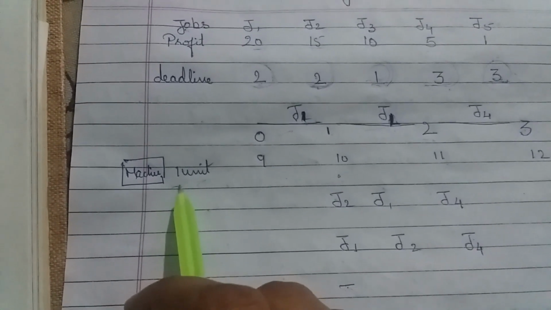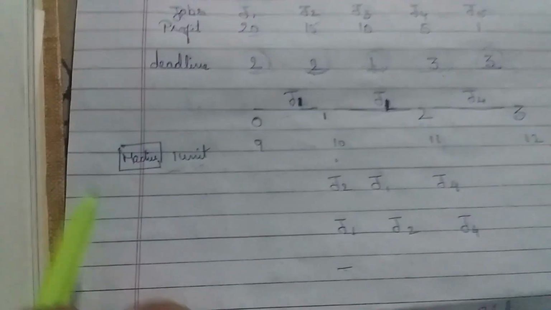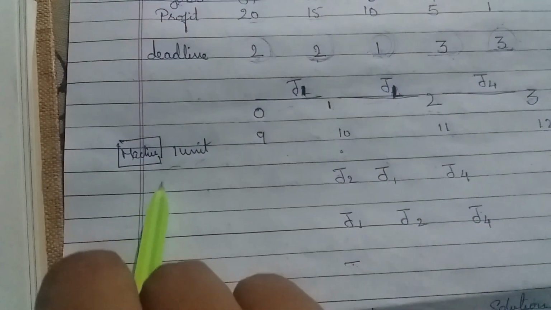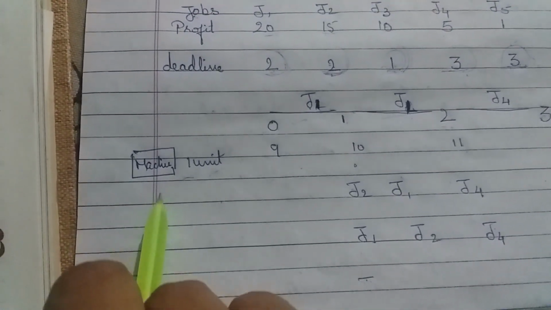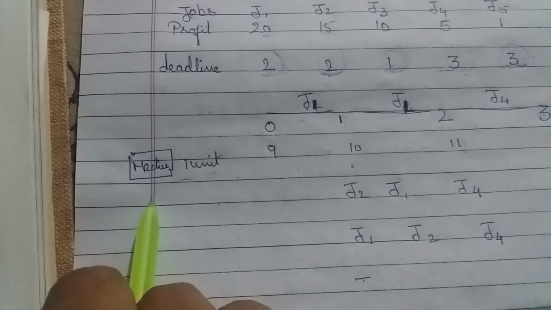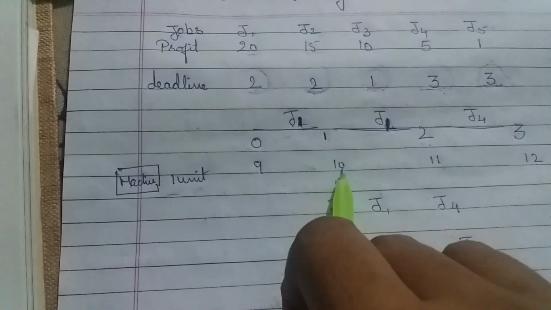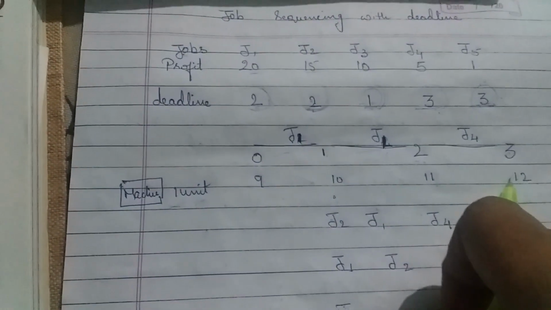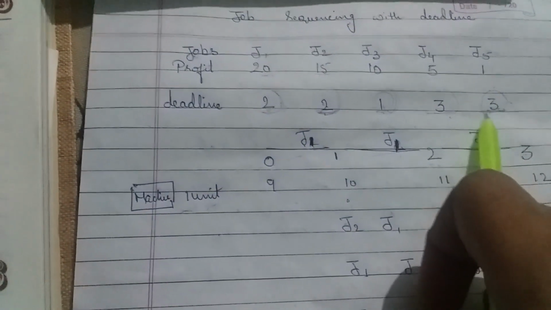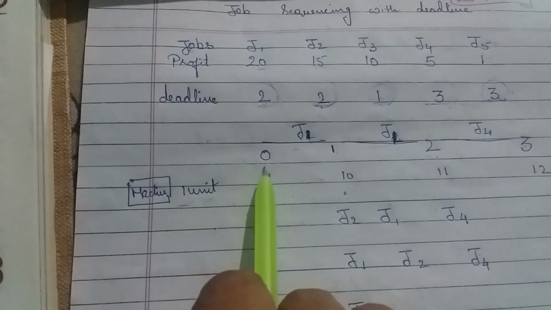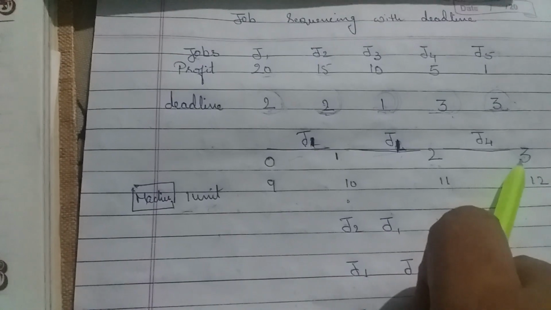You can assume that there is a typewriter machine, a DTP operator is there, and that machine is able to complete or process the jobs in 1 hour, and that shop is open from 9 to 10, 10 to 11, and 11 to 12. As the maximum deadline is given as 3, we are considering 3 hours here. The slot is 0 to 1, 1 to 2, and 2 to 3.